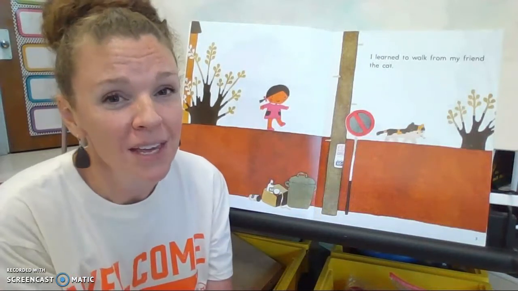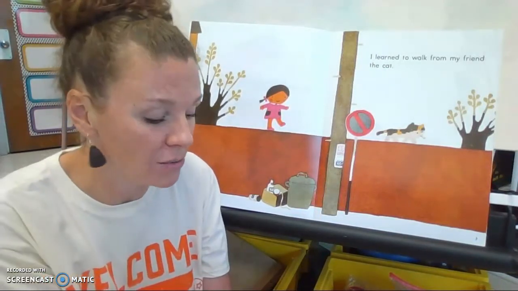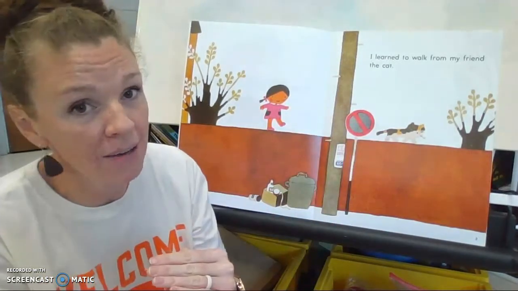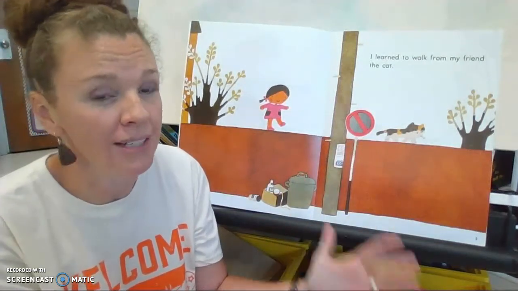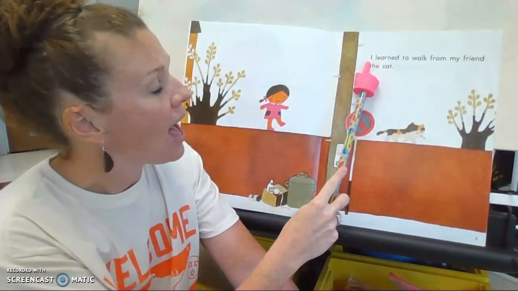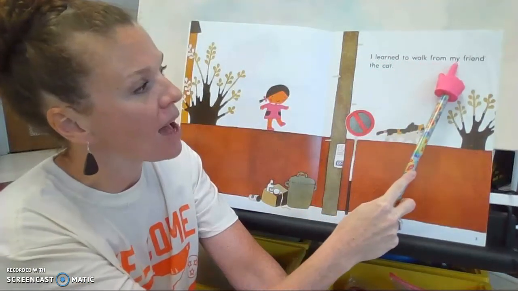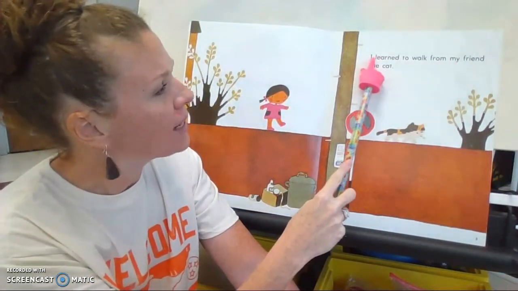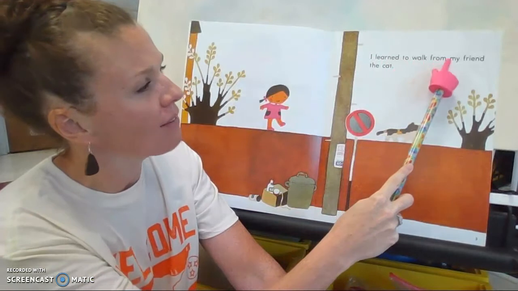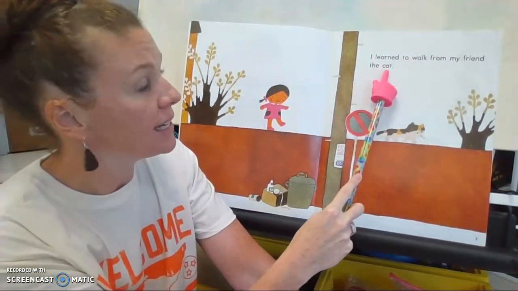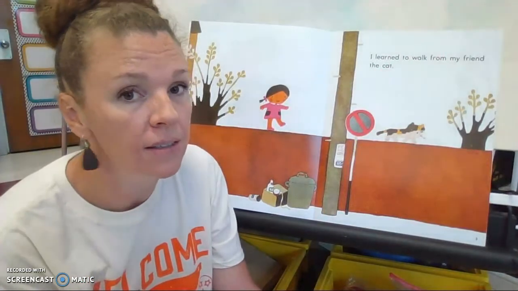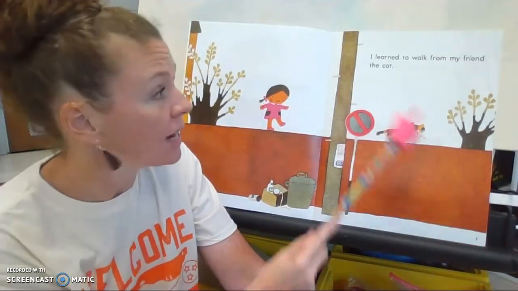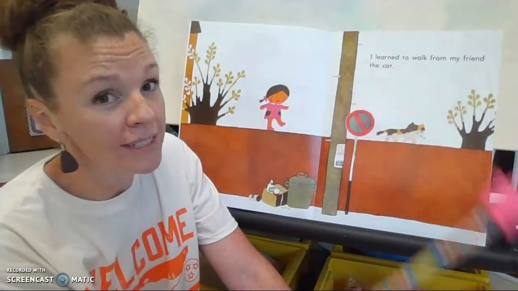Okay, here we go. So the first thing I want to do with you is practice really quickly the importance of matching the words that we read to the words that we say. I'm going to read page 3, and I want you to notice how I tap under each word. I learned to walk from my friend the cat. So let's count the words in the sentence. 1, 2, 3, 4, 5, 6, 7, 8, 9. How many words are in that sentence? 9, right. So when I read, I'm only going to tap 9 times because there are only 9 words and you only tap once for each word.